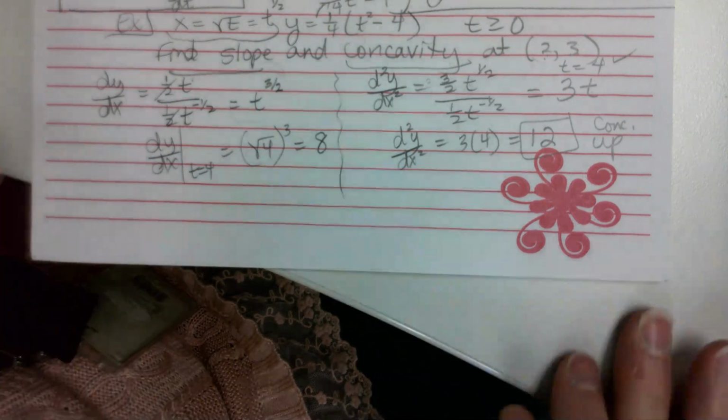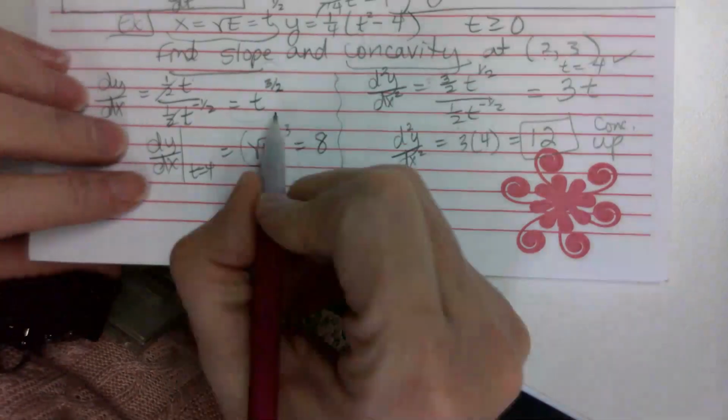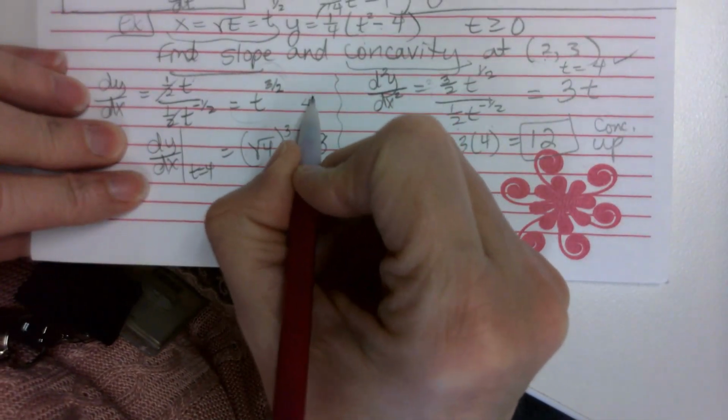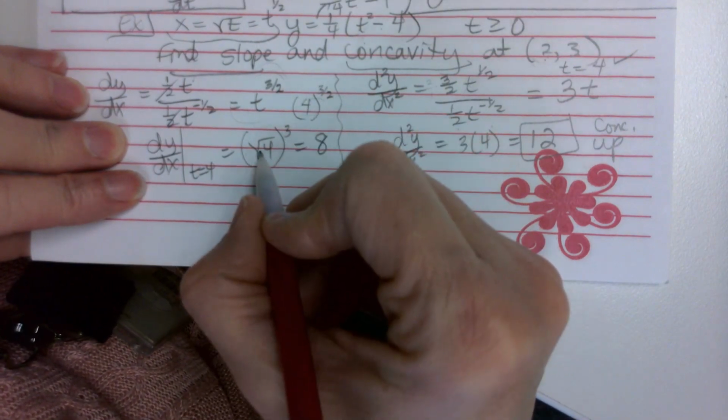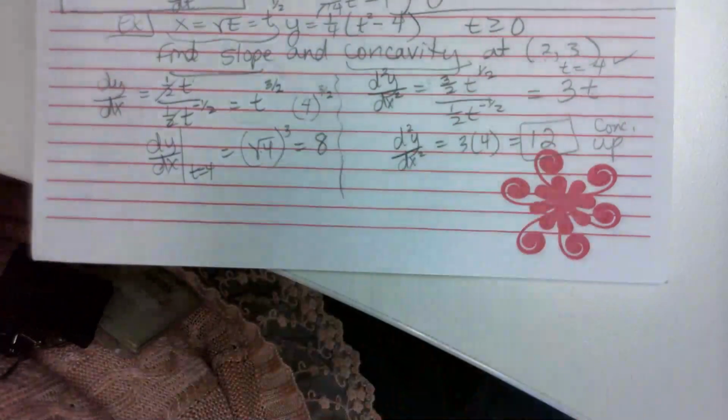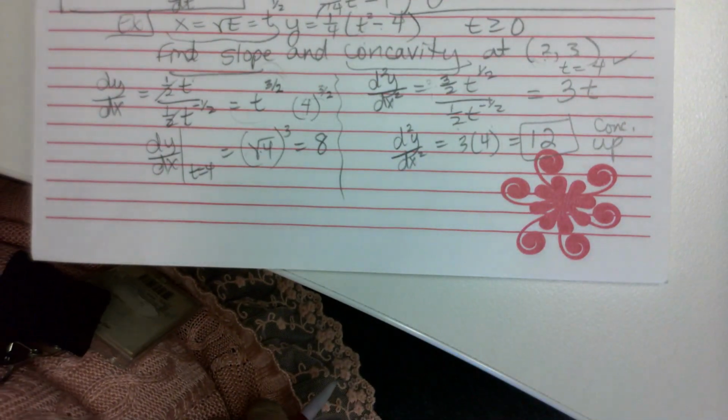How'd you get the square root of 4 to the third power? Oh, 4 to the 3/2. The bottom is the square root, right? The top is the power. Thank you for asking that.